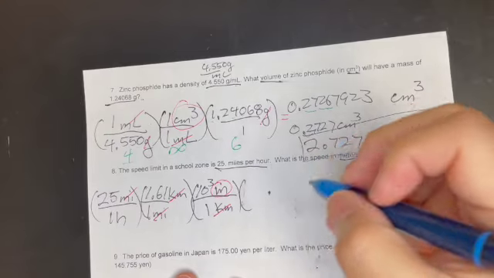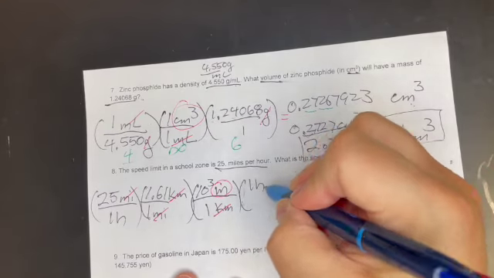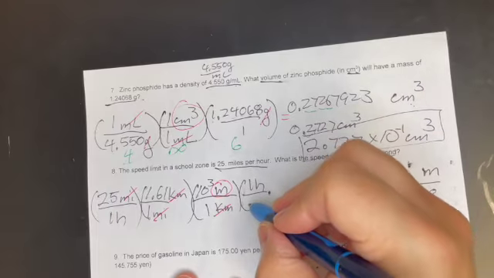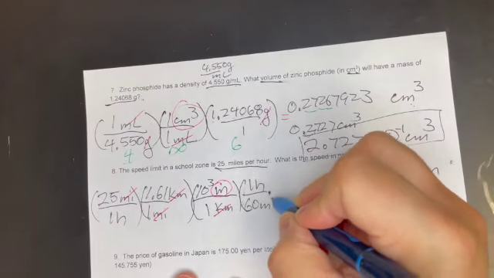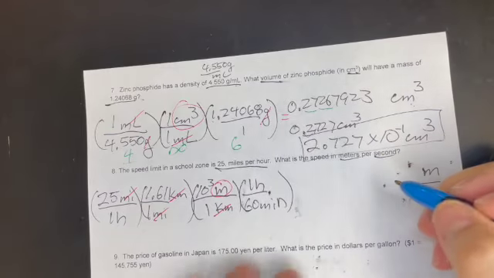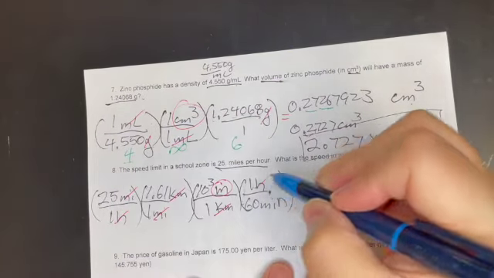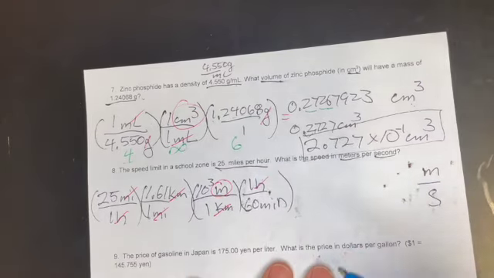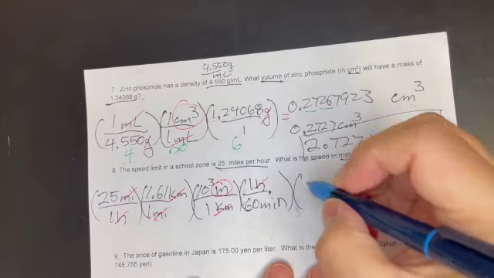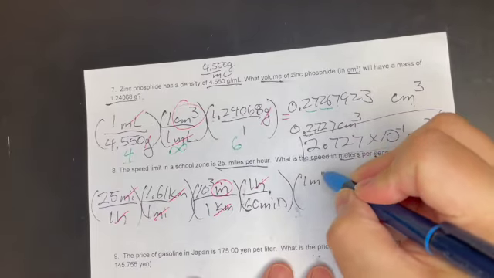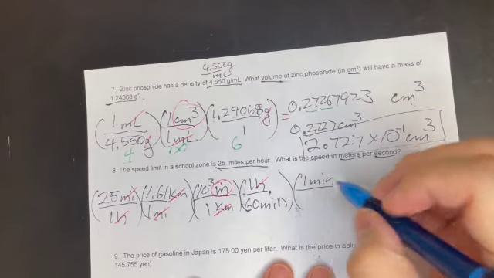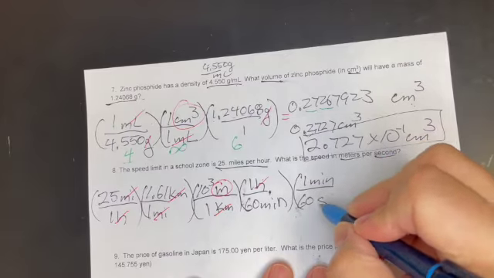Next, we have hours. You know that 1 hour is exactly 60 minutes. That's important because it pertains to the number of sig figs. Hours cancel out. Again, as long as one's on top, one's on the bottom, they cancel out. Now we have 1 minute equivalent to 60 seconds.